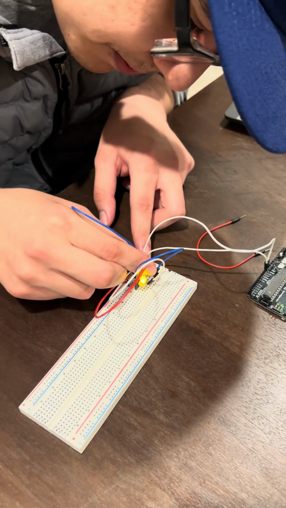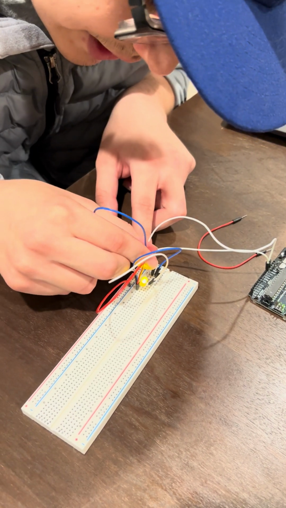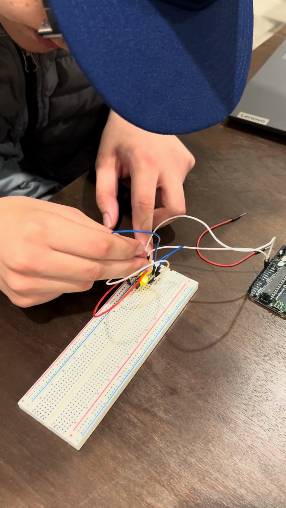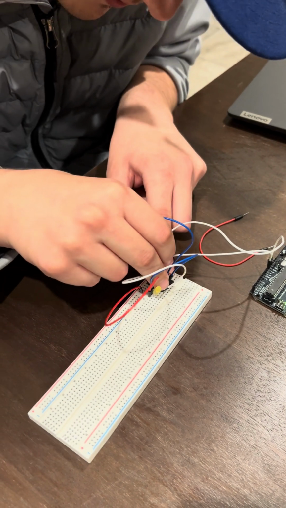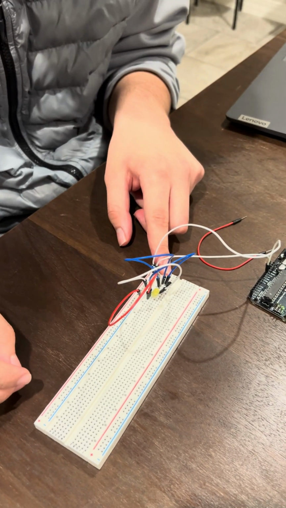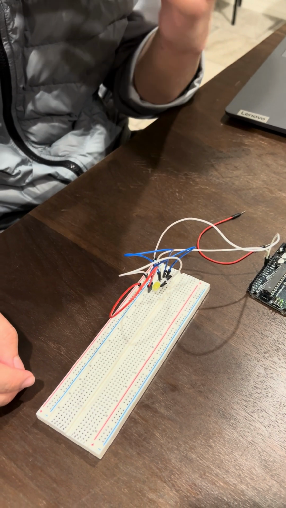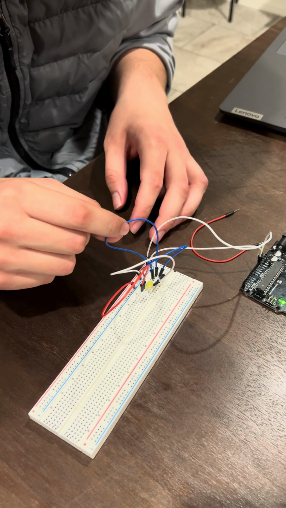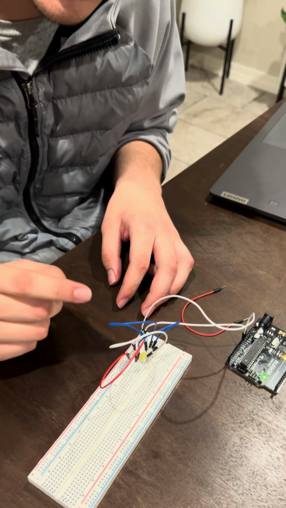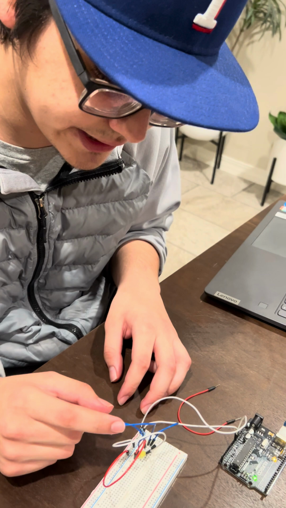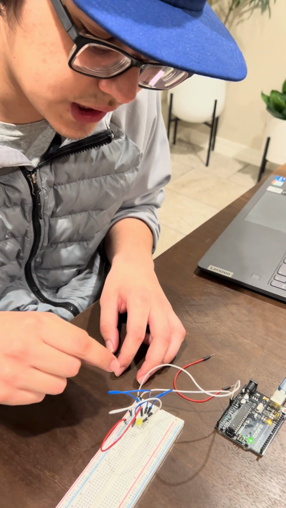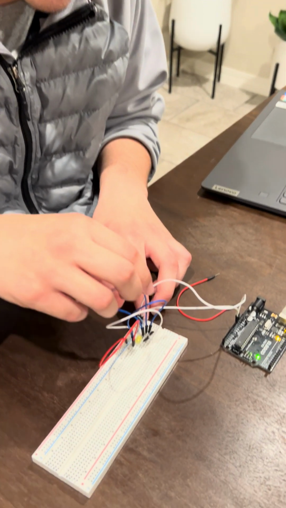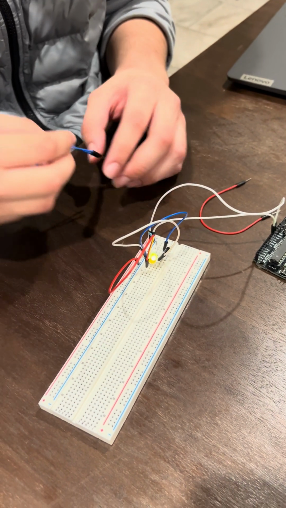So we're gonna put it into the collector terminal, and then into the base terminal. And you see that the light has turned off. Now that is a function of the NOT logic gate, because as soon as we turned on the switch, it inverts the input signal and it caused the light to turn off. So when the switch is on, the light is off. And when the switch is off, the light is on.